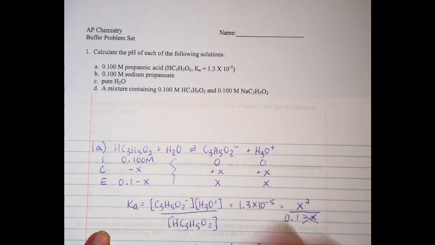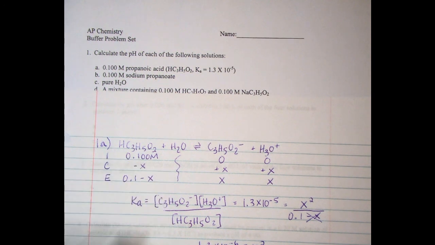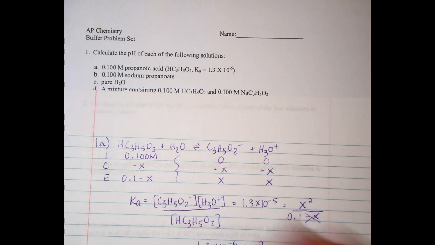Take out your calculators. Don't be lazy because I'm calculating. So I'm putting into my calculator the square root of 1.3 times 10 to the negative 6, and I get 1.14 times 10 to the negative 3.